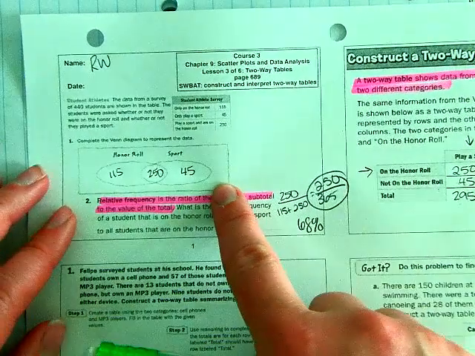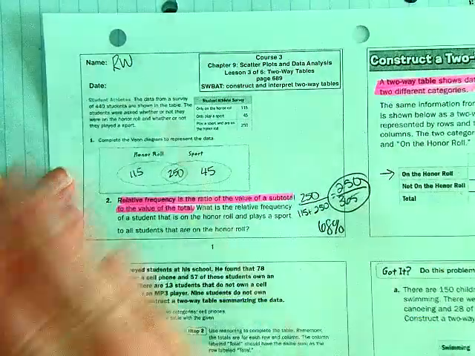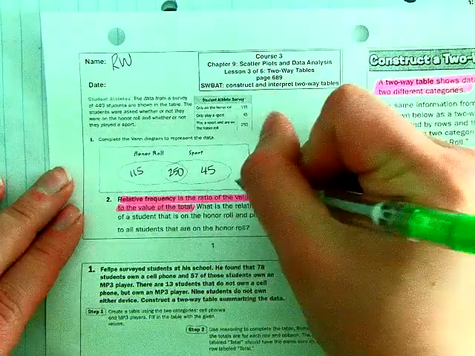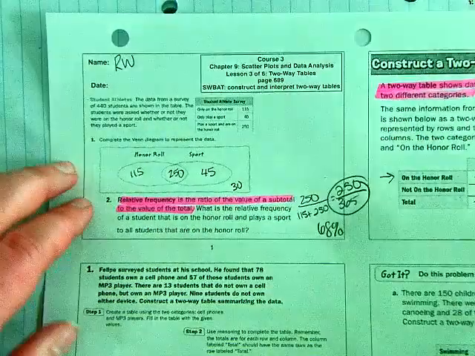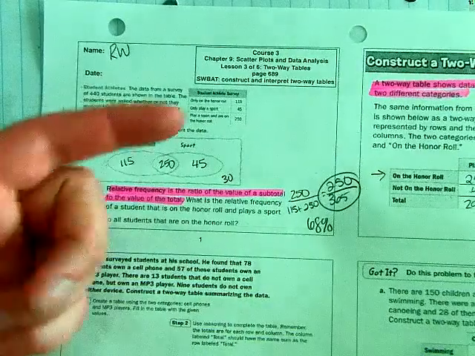So we're actually missing a number over here: do not play a sport and are not on the honor roll. So something that is not included in those 2 categories gets written on the outside, and that would be our 30. And we could have done that by taking 440 minus those 3 numbers. Okay.